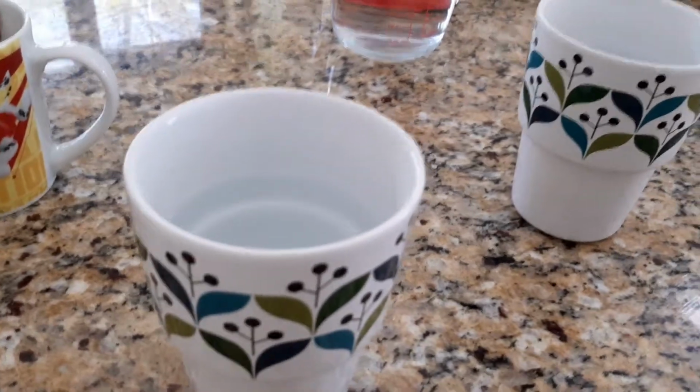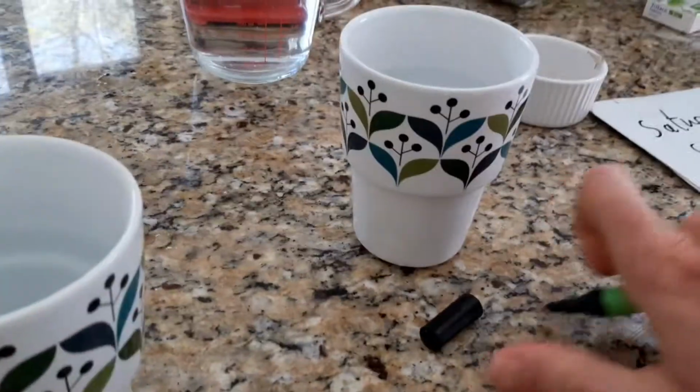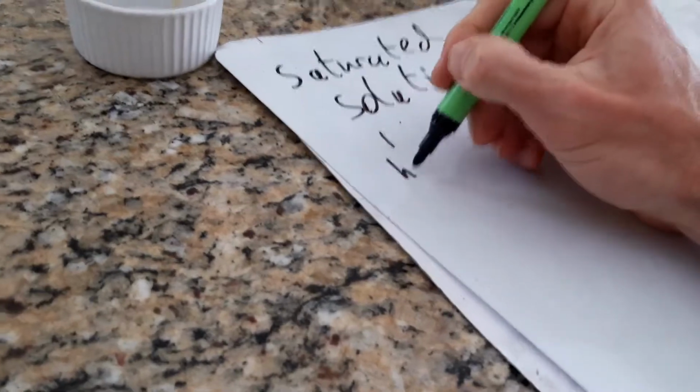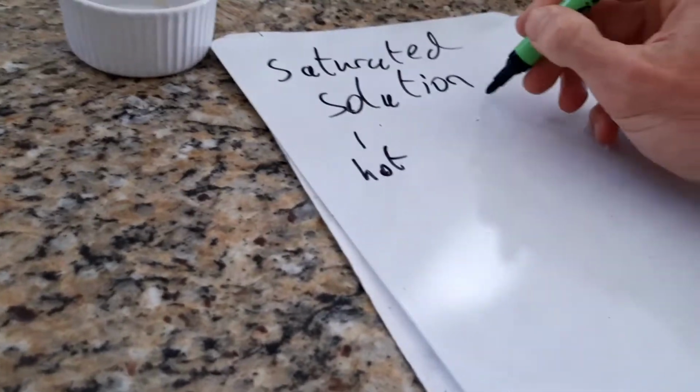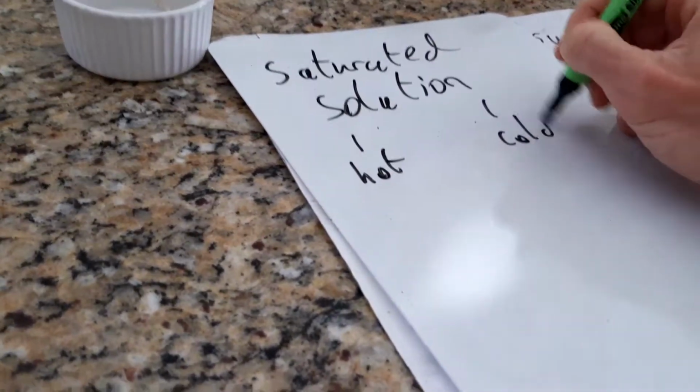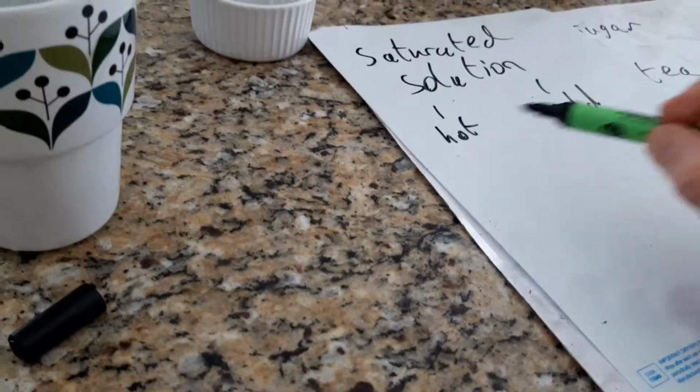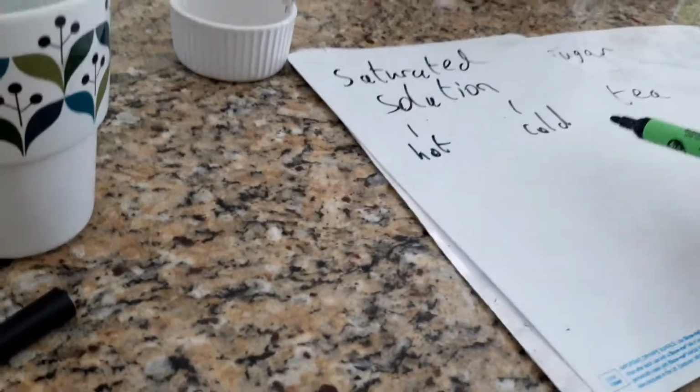And I want you to compare those two numbers. I want you to work out how much sugar you can get into the hot cup and how much sugar you can get into the cold cup, and we'll see if those two numbers are the same or if they're different.